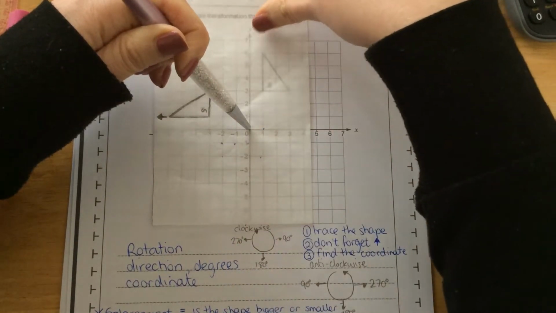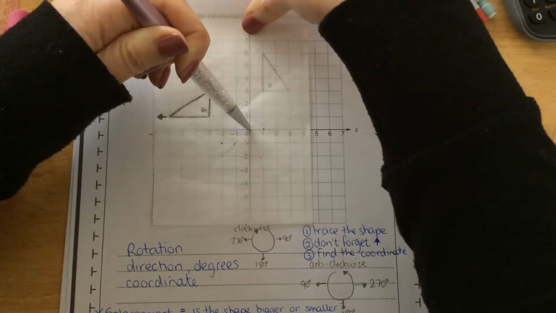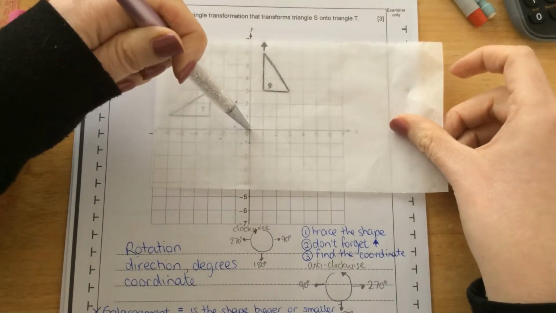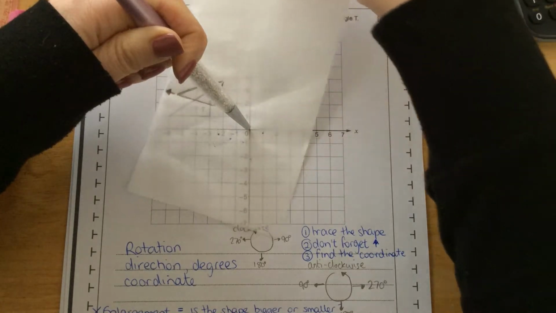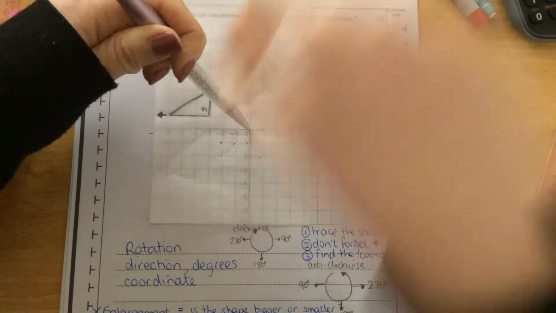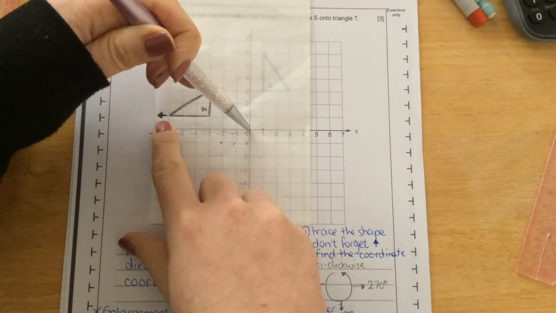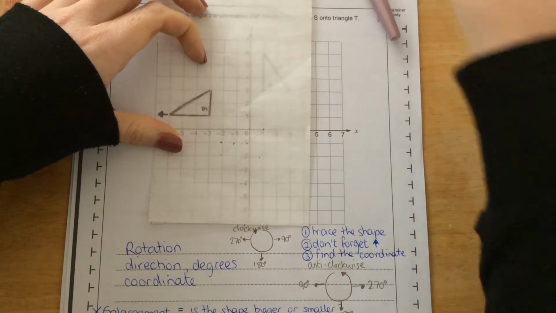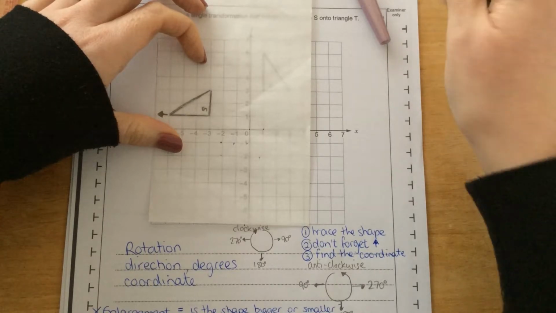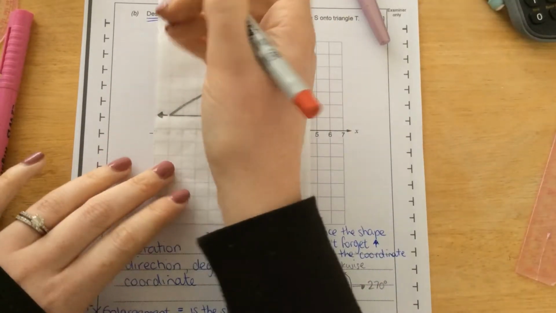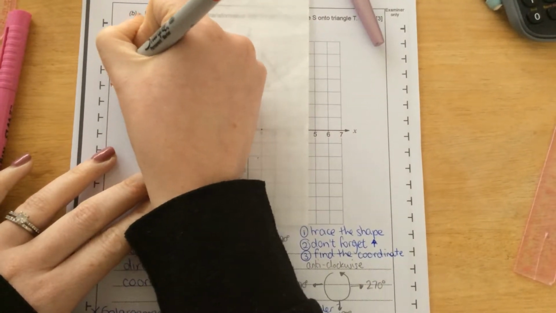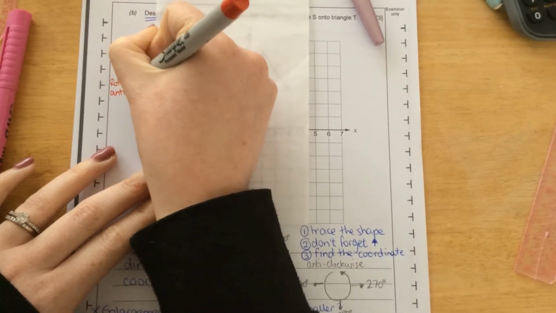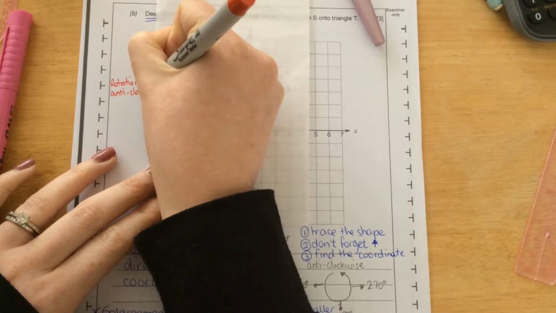So we now just need to figure out which direction we turned in. So if I turned anti-clockwise in this direction, my arrow is pointing this way. So I could have as my answer, rotation anti-clockwise.